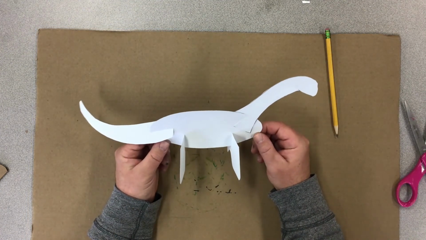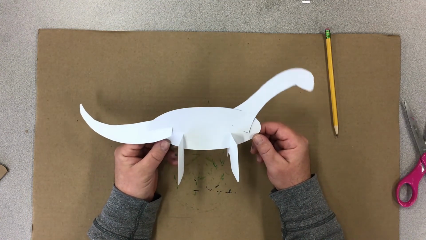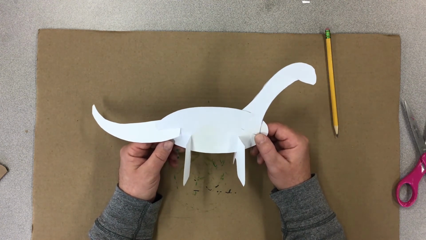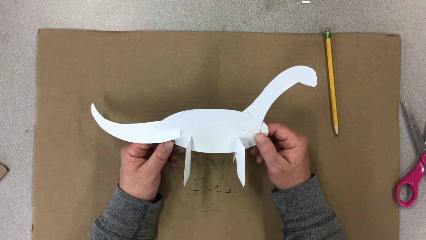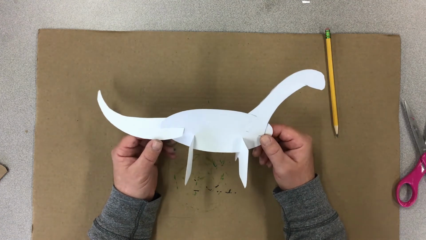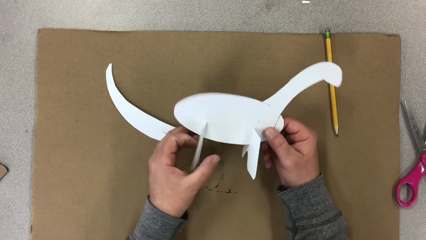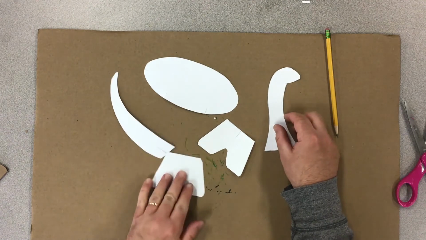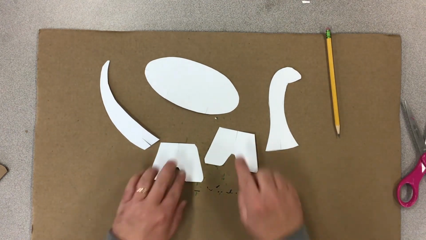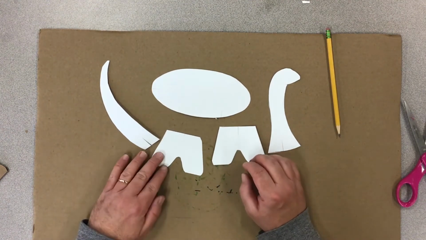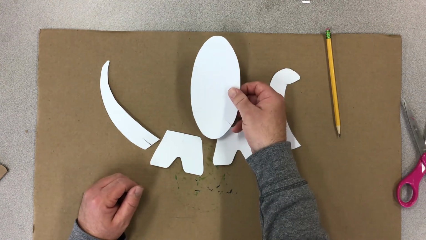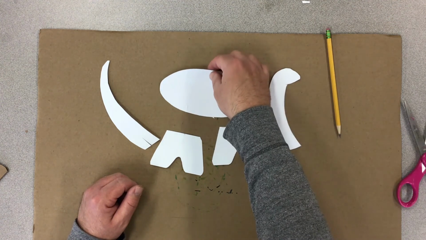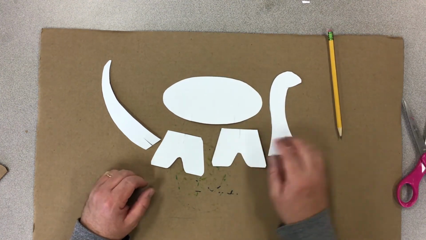If you would like to make a quadrupedal or four-legged dinosaur that also might be an herbivore, or remember a dinosaur that eats plants, then you might make these shapes. I'm going to take this one apart just to show what these shapes look like. The legs and the body shape are the same. Instead of the body being vertical, like with the Tyrannosaurus, I've made the body horizontal.